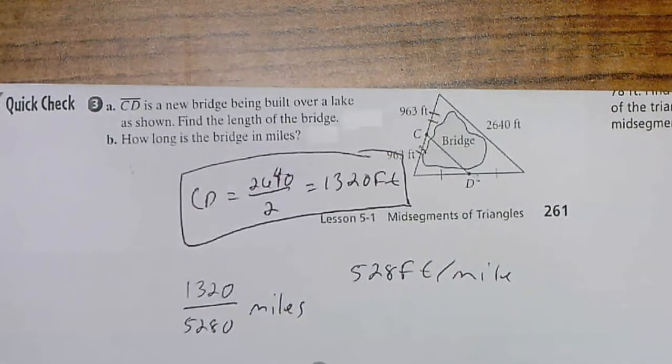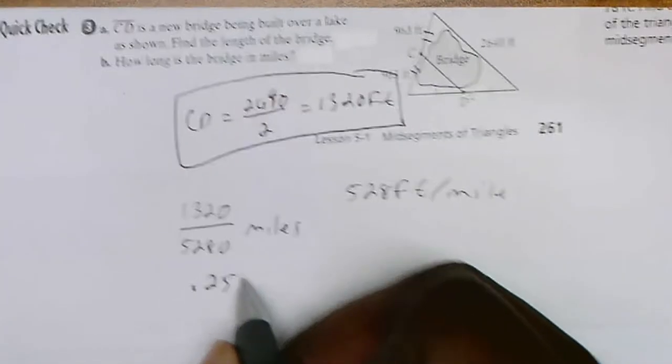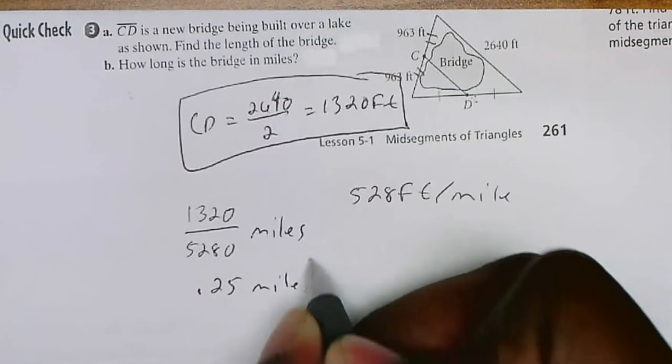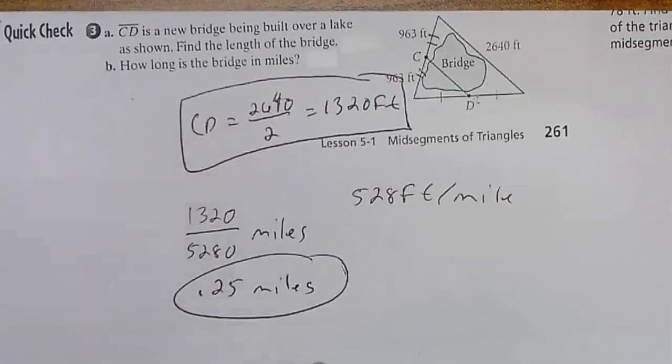And you can call that a decimal if you want, but it's roughly that many miles. I call it a decimal. It's about 0.25 miles, so it's a quarter of a mile. So that's one way we can look at it. We can look at it other ways too.